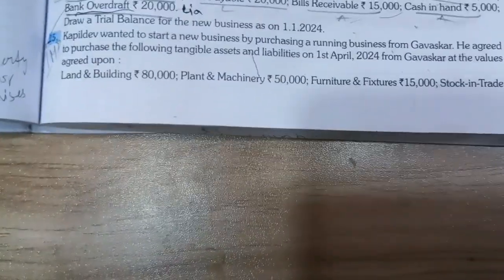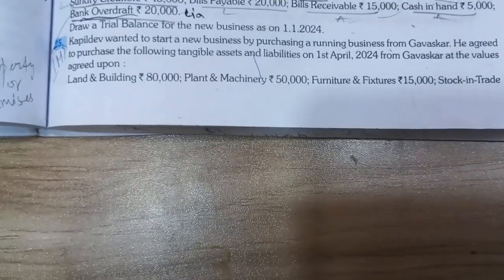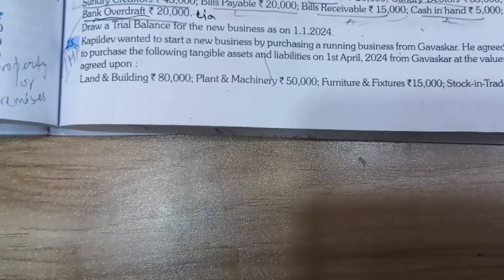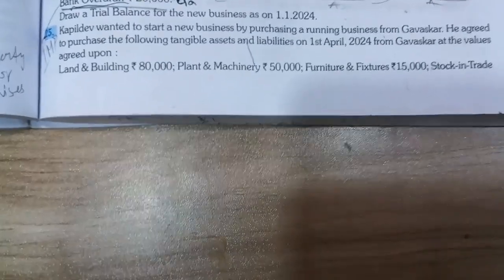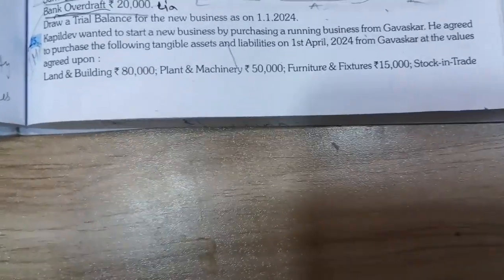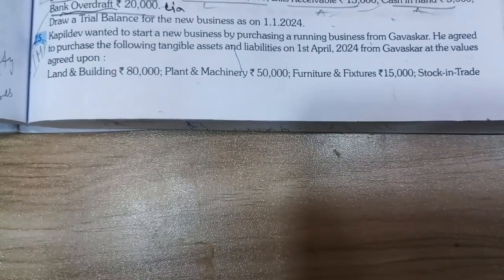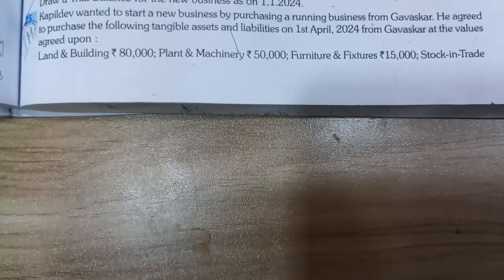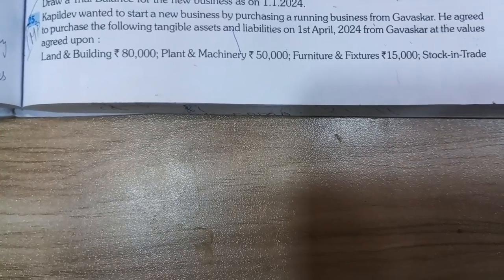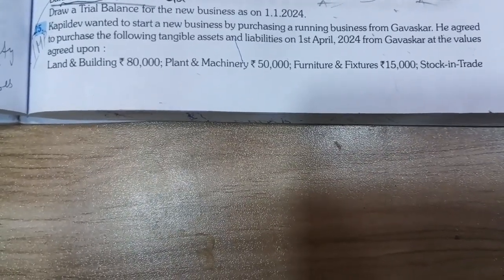Tangible asset means the one which we can touch and see, like plant machinery, land building, or intangible assets like goodwill, the one which we cannot touch and see. So tangible asset and liability on 1st April 2024 from Gavaskar at the value agreed upon.